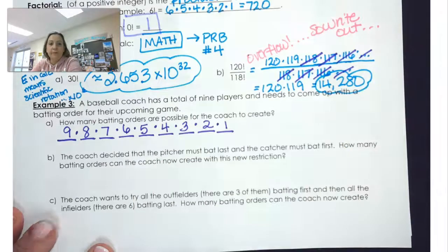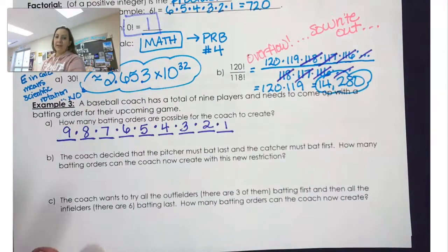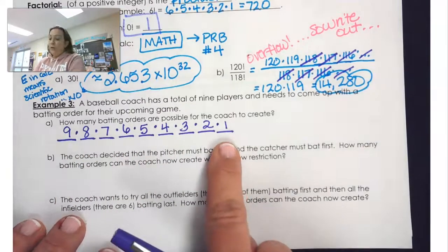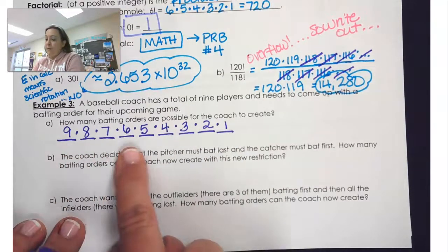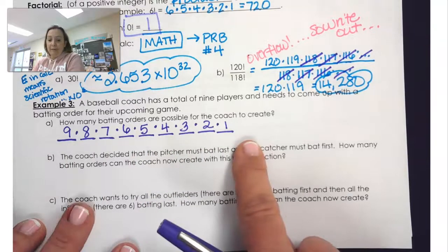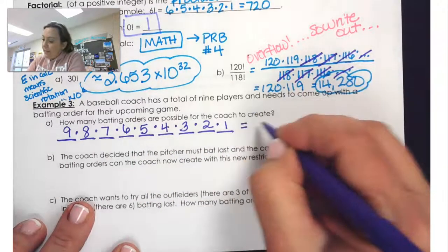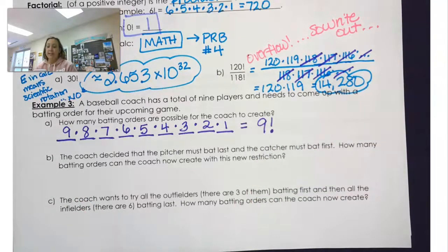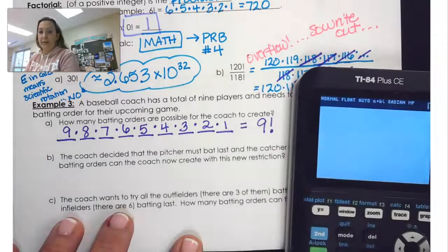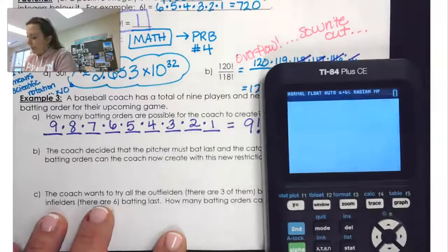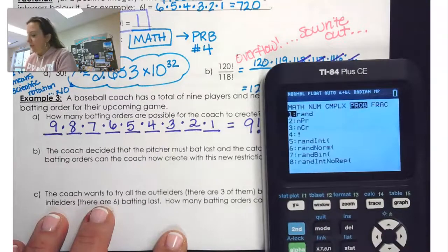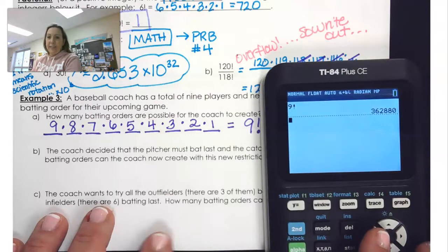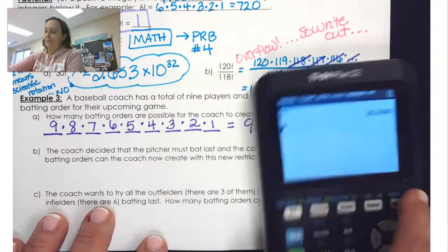Now, before we start punching things on our calculator, does this look like anything that we've just talked about? Notice that we have 9 and we're multiplying integers all the way down to 1. So instead of typing all of that in the calculator, why don't we put 9 factorial in our calculator? So I'm going to take 9 factorial, and I see that that's 362,880.